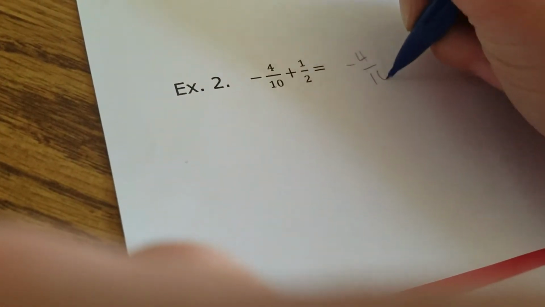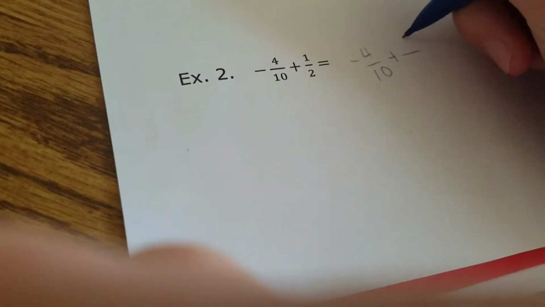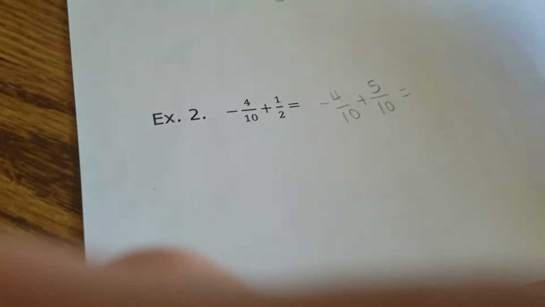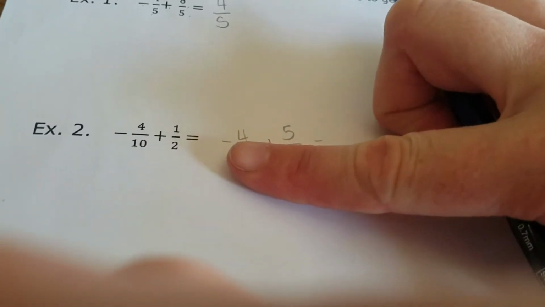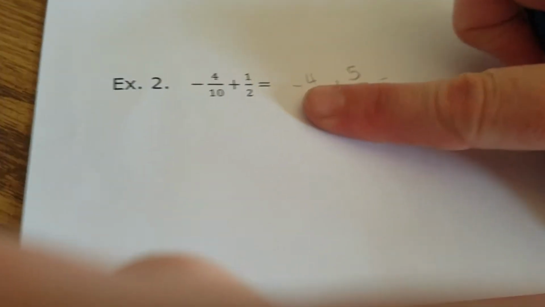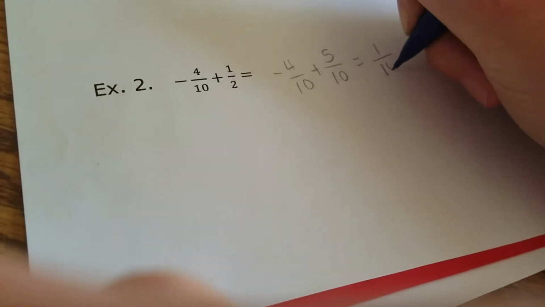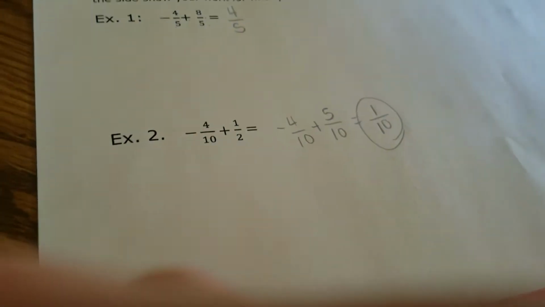Keep my denominator. Down here, need to make common denominators. So I'm going to have -4/10 plus 1/2 is going to be 5/10. Don't worry even about the denominators right now. -4 plus 5 is going to be a +1. Since they had common denominators, it stays.